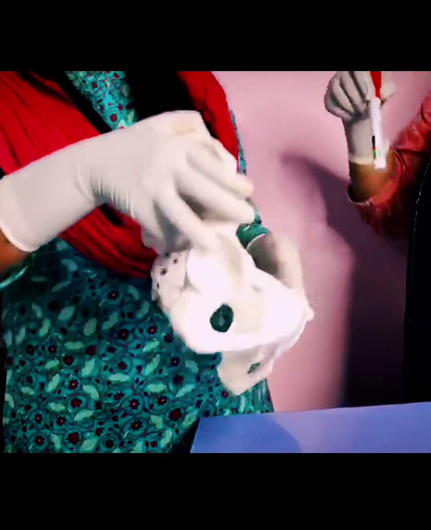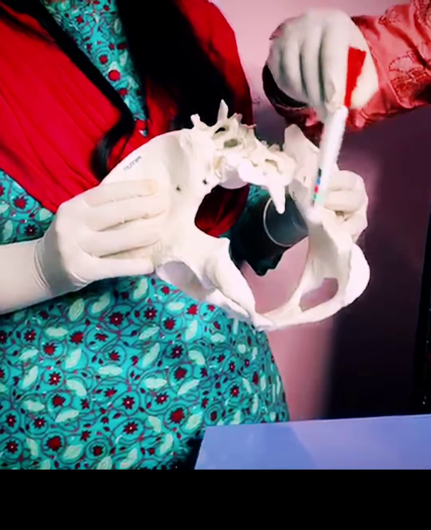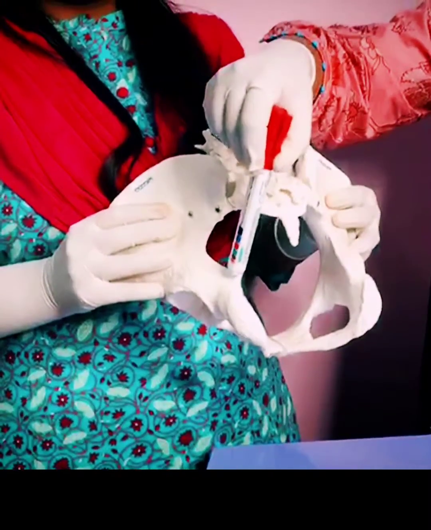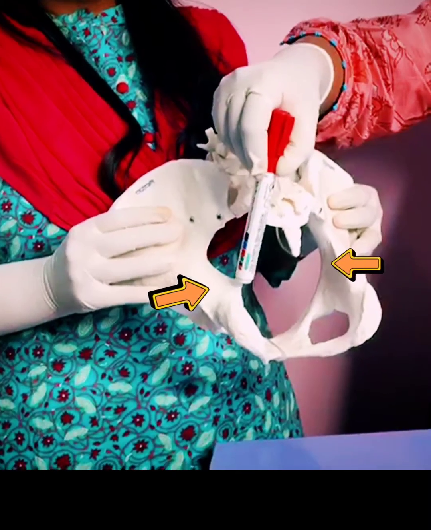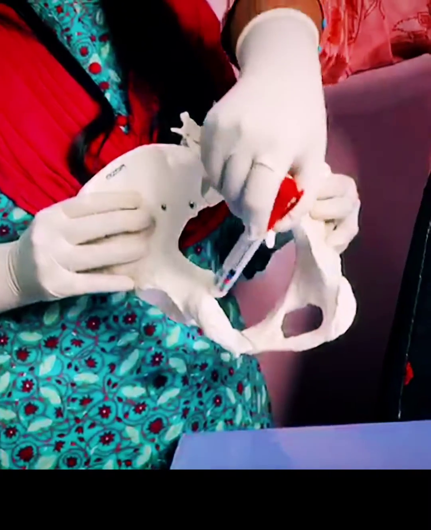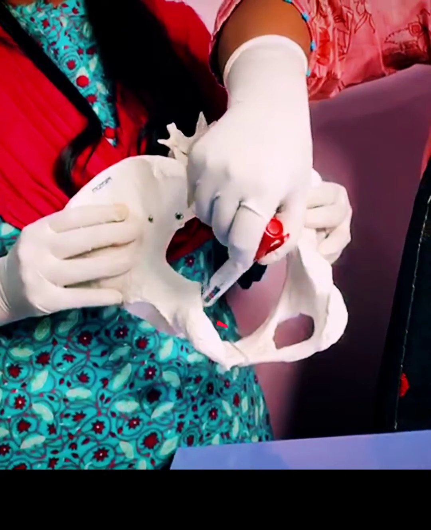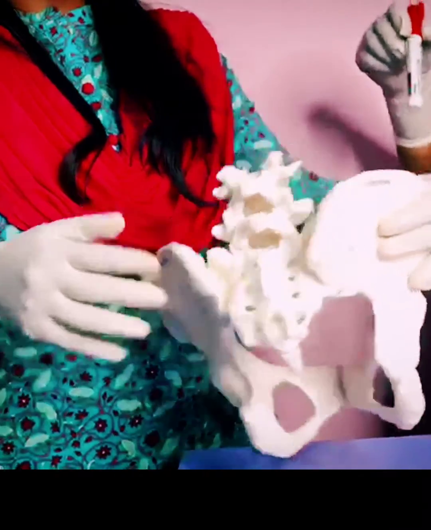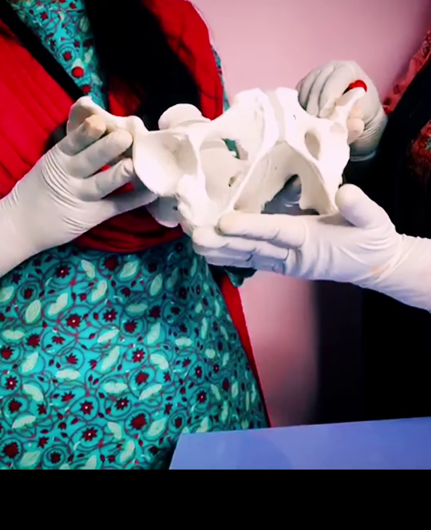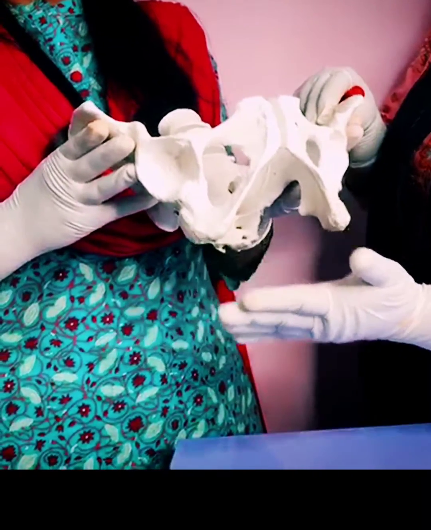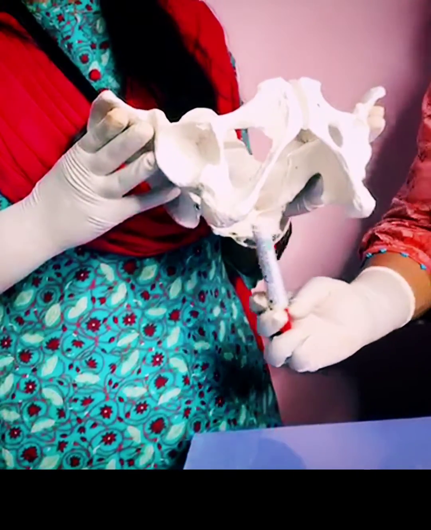and the part of pelvis which lies at the level of the ischial spine is called mid pelvis or cavity of the pelvis. This projection is called the ischial spine, and the part of the pelvis which lies at the level of the ischial spine is called mid pelvis, and the bottommost part of the pelvis is called the pelvic outlet. It lies at the level of the ischial tuberosity.